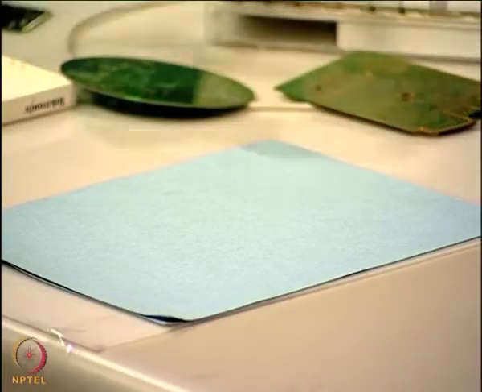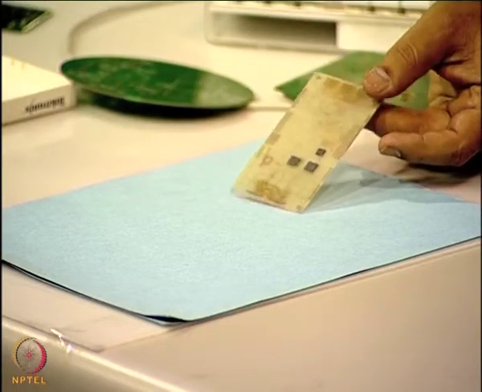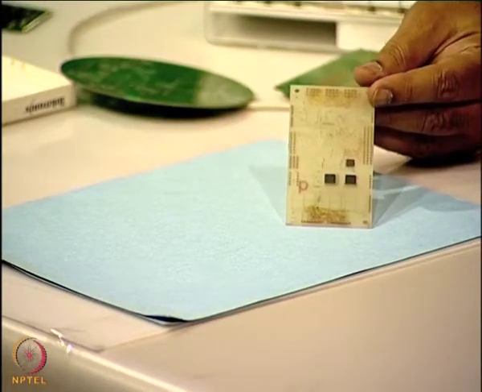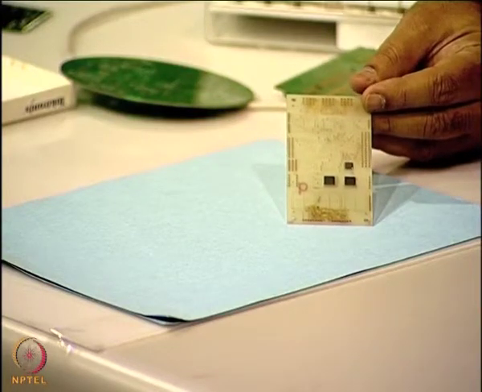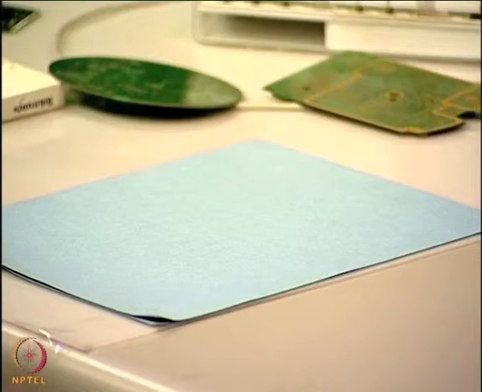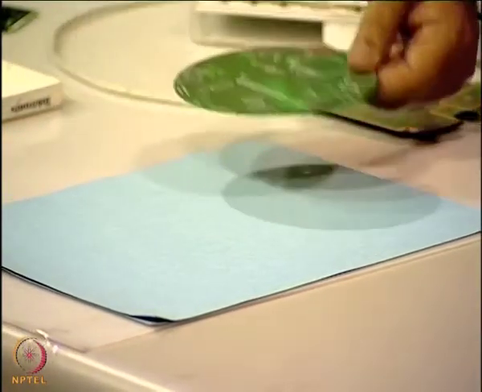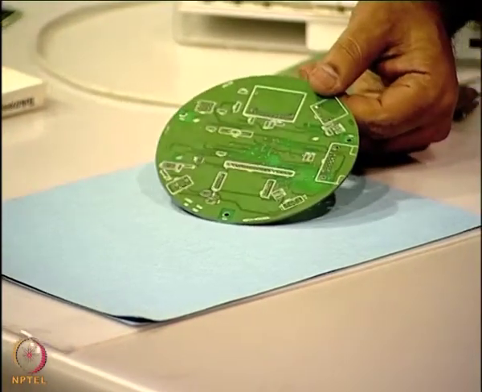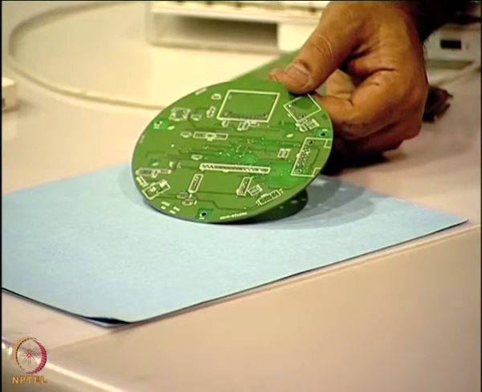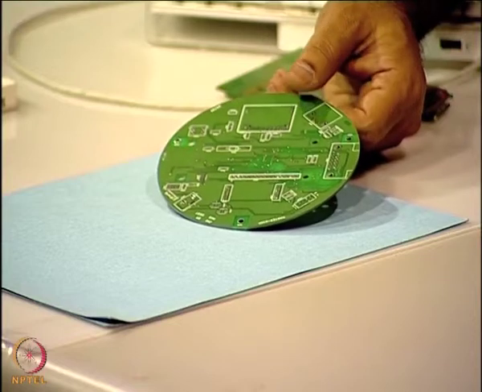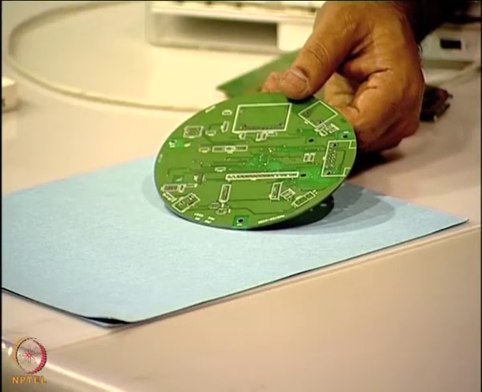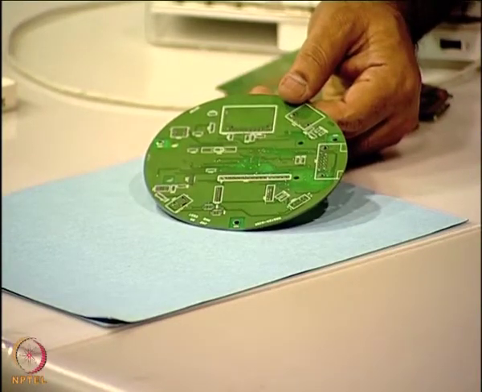Now, typically you can manufacture a single sided board, as you can see here, in which case the printing or the circuit areas will be on one side of the substrate. Then you can have a double sided board, as you can see here. This is an odd size PCB, typically an irregular form of PCB which I am showing you here, a circular printed circuit board.